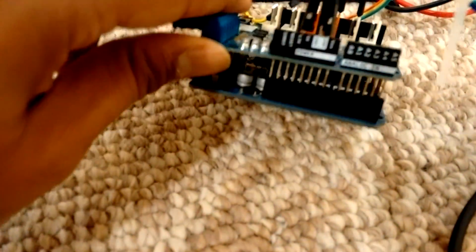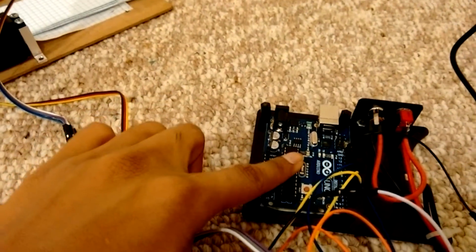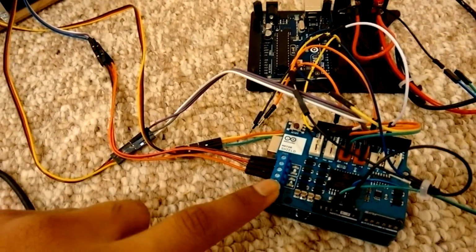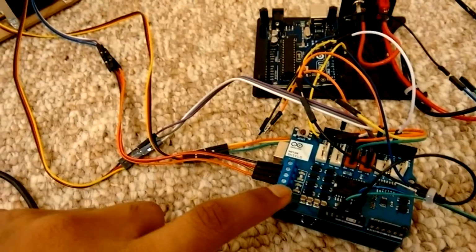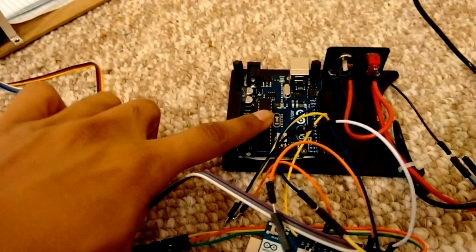We have a motor shield stacked up on Arduino Uno, and this is the Arduino that is connected to the MATLAB, and these are all connected to the motors, except the servo motors take power from this board but signal from this board.